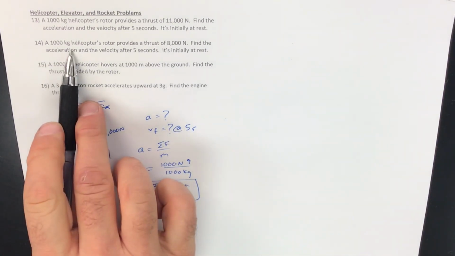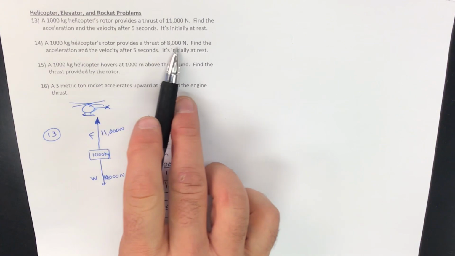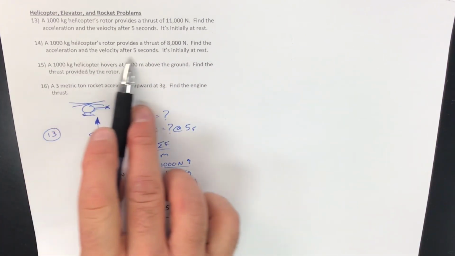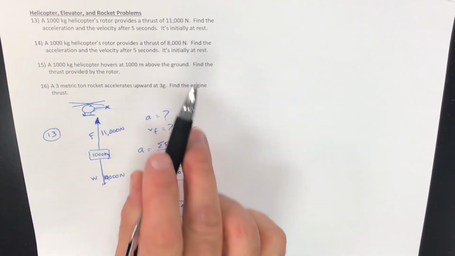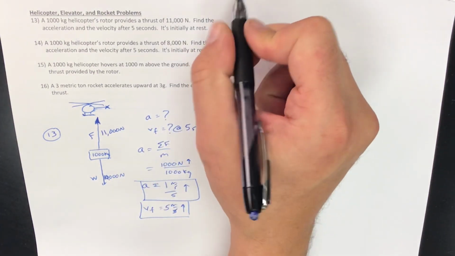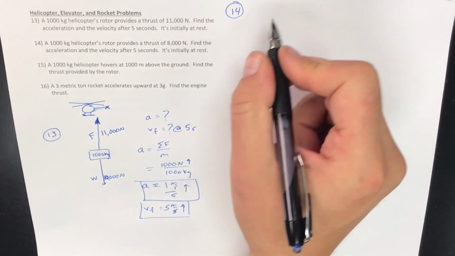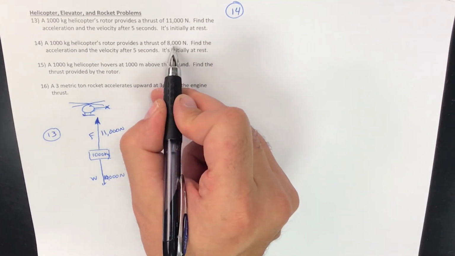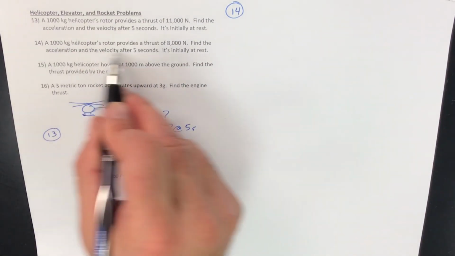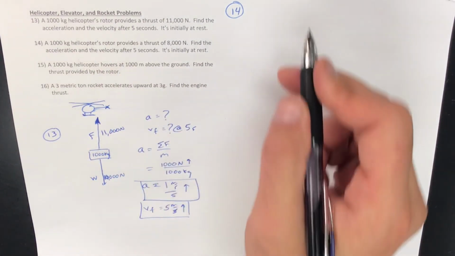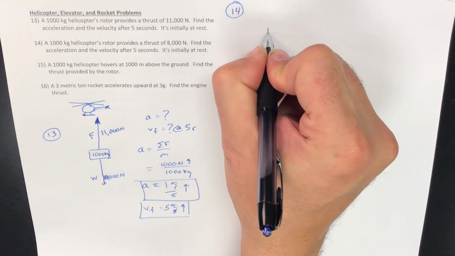Number 14, a 1,000 kilogram helicopter rotor provides a thrust of 8,000 newtons. Acceleration and velocity after 5 seconds, it's initially at rest. So same problem, but a thrust of 8,000 newtons. Now, be careful when you're solving these problems because you are tempted just to use the given force. You're like, oh, well, that's F equals ma, right? 8,000 newtons equals ma, and you get 8 meters per second per second. No, because you're not drawing the free body diagram.